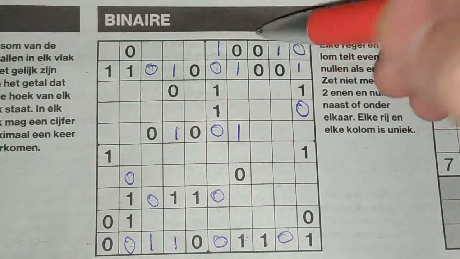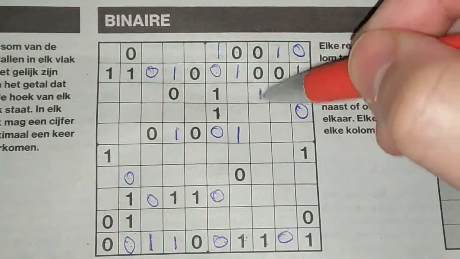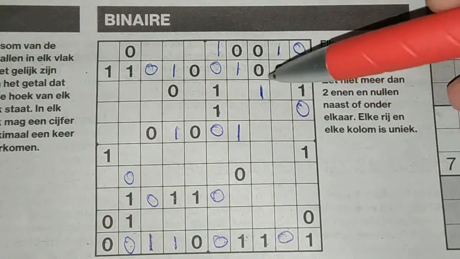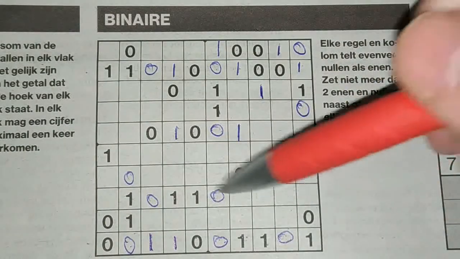No, here one. Double O, here one, there one. Now all the doubles are used.